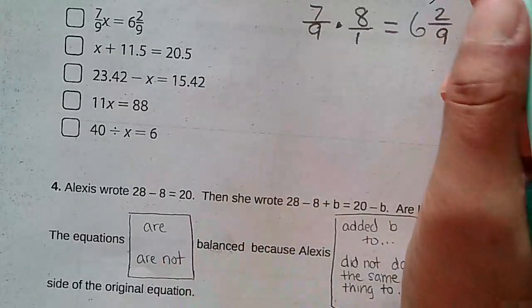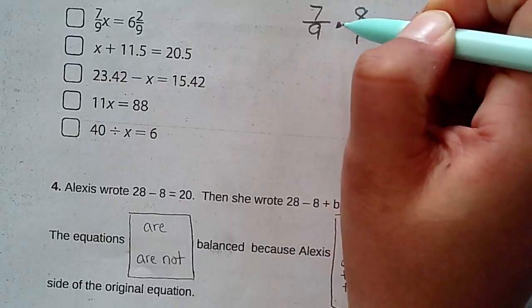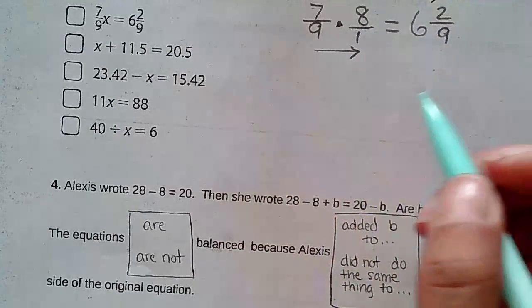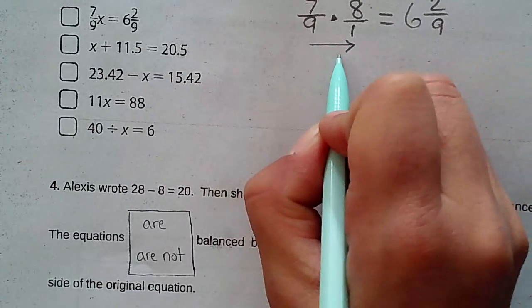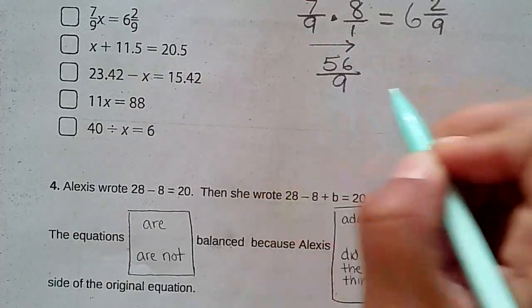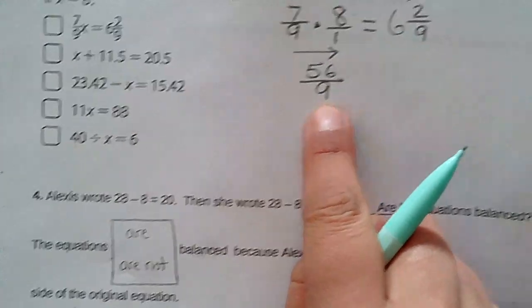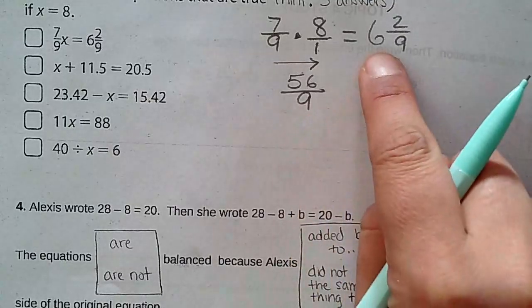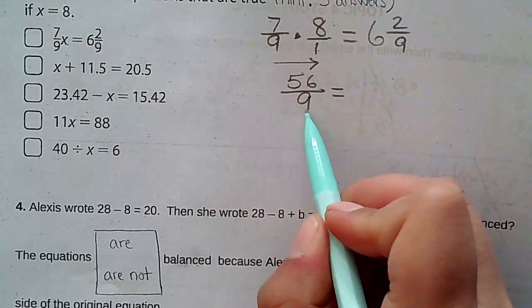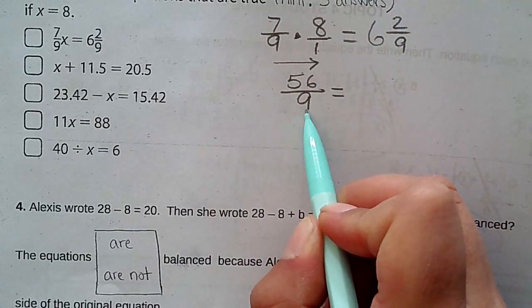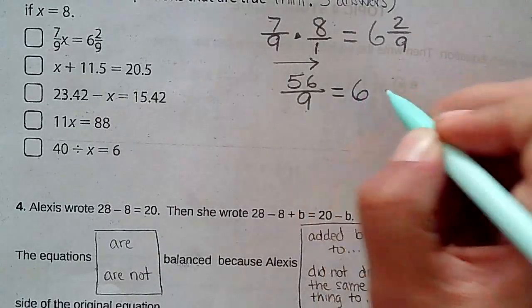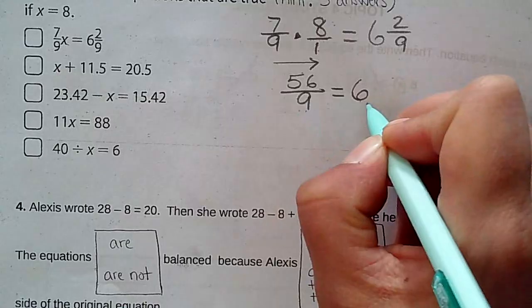So what is 7 times 8? And remember, fractions I multiply straight across. 7 times 8 is 56. And 9 times 1 is 9. So this is an improper fraction. Does this give me 6 2/9? So I have to divide. How many times can 9 go into 56? 9 can go into 56 6 times. 9 times 6 is 54.